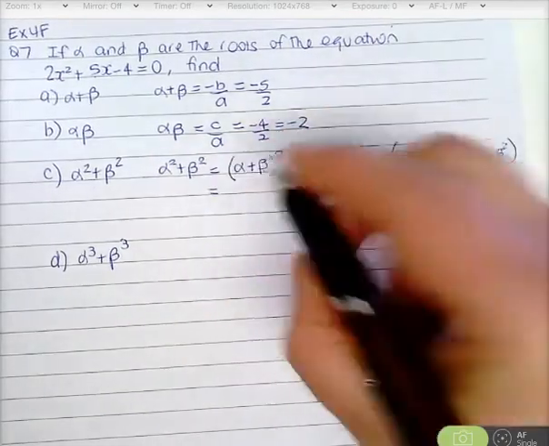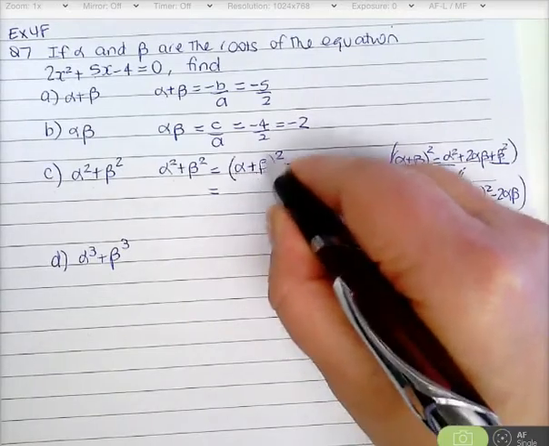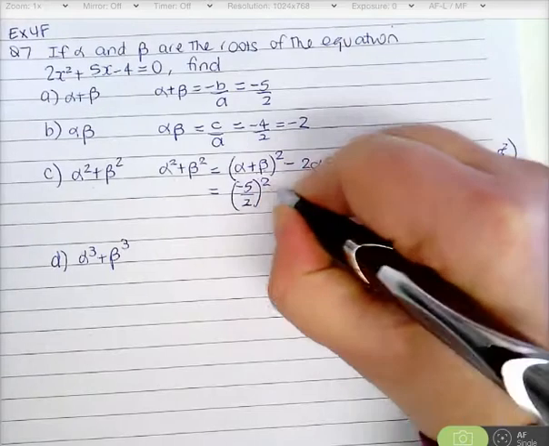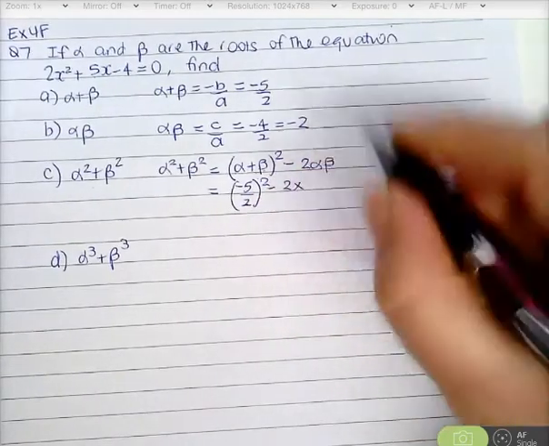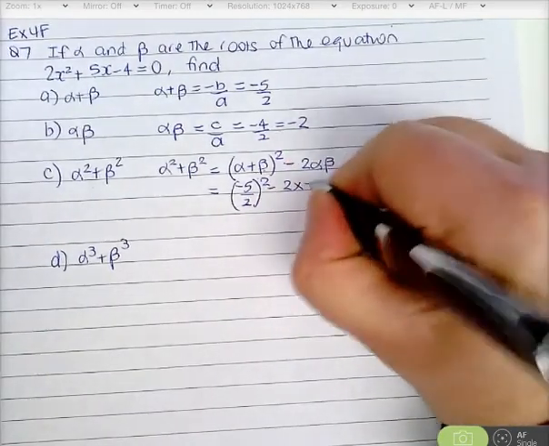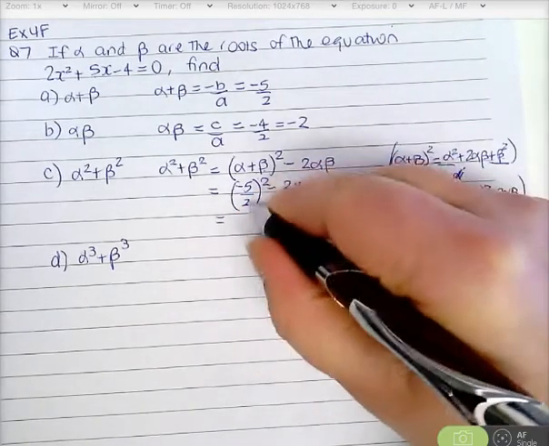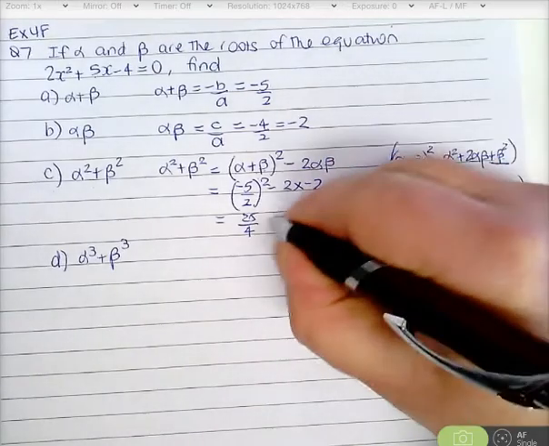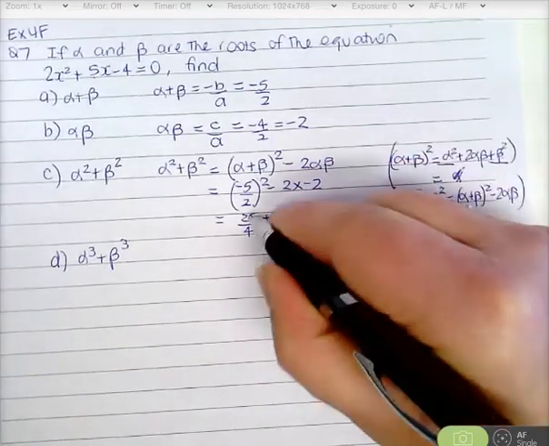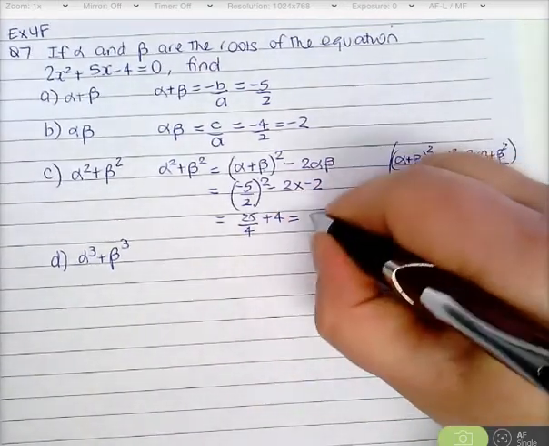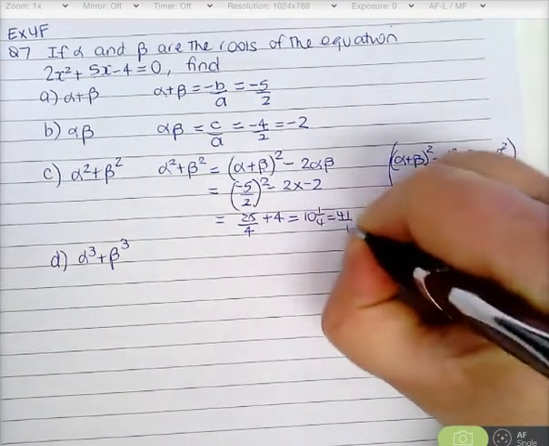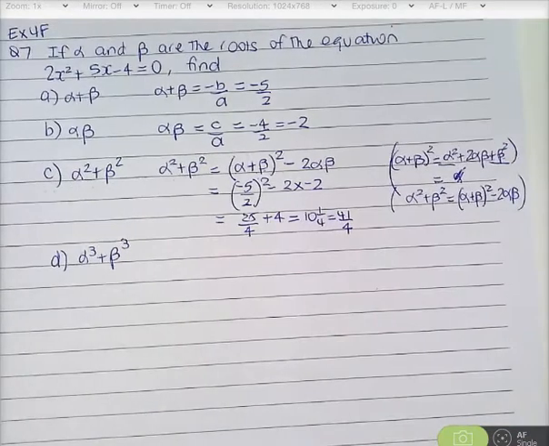Now we know the answer to alpha plus beta. It's negative 5 on 2, and we square that. Minus 2 times alpha beta, from part B, is negative 2. So we've got 5 on 2 squared, which is 25 on 4. Minus 2 times negative 2 is plus 4. So we've got 6 1/4 plus 4, which is 10 1/4, which happens to be 41 on 4. So that's your answer for part C.